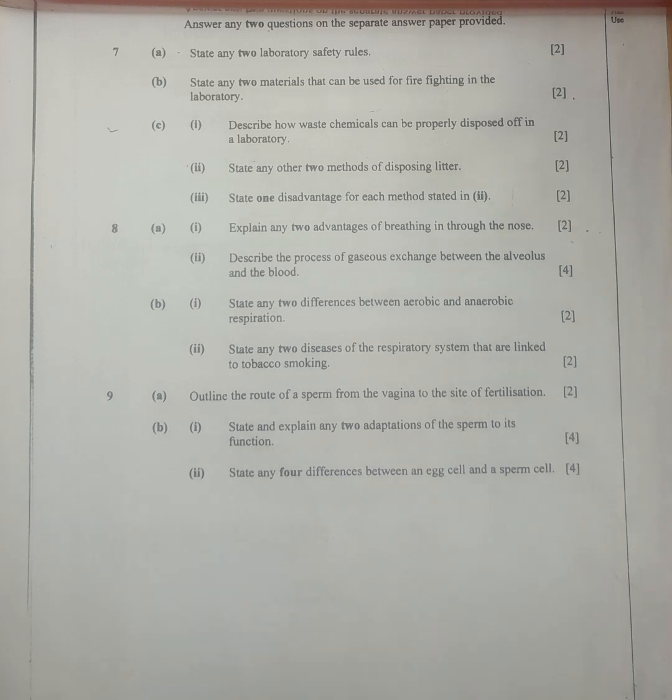Let us move on to number 9. Number 9, outline the route of sperm from the vagina to the site of fertilization. Sperms are transported through the vagina, cervix, and uterus to the oviduct, where they can fertilize the ovum. And then B, part 1, we are supposed to state and explain an adaptation of sperm to its function.